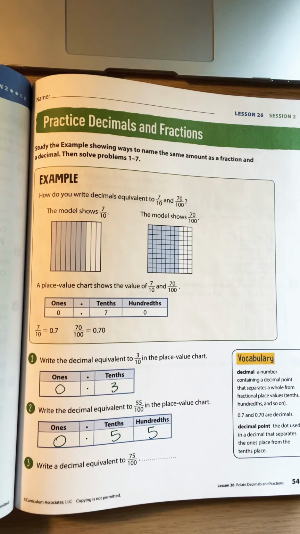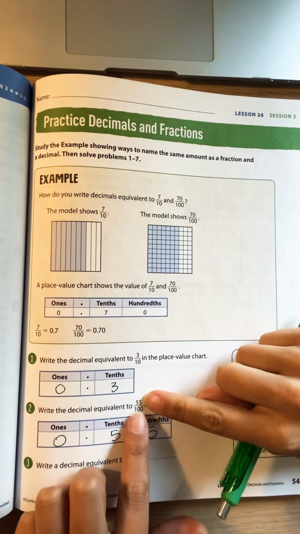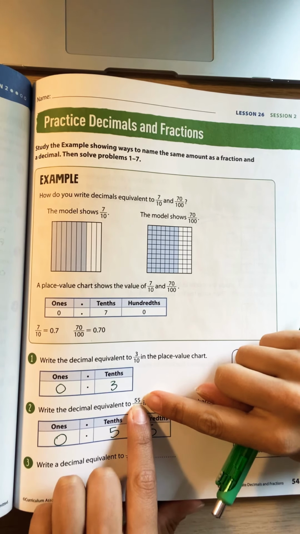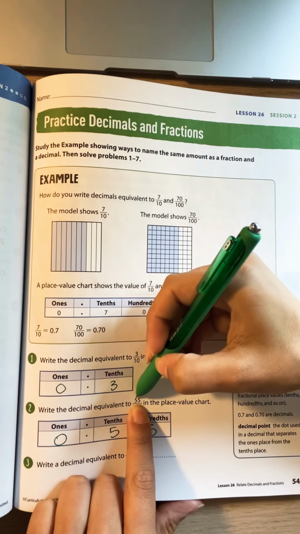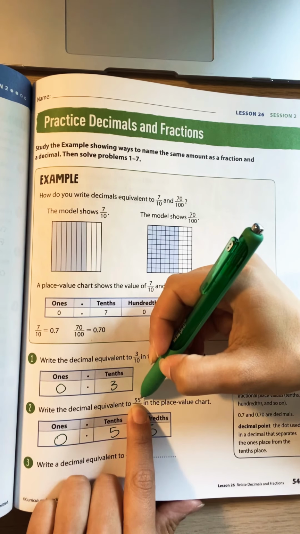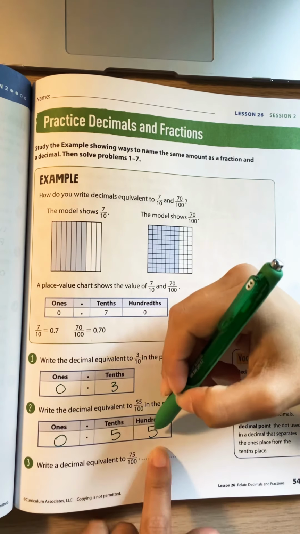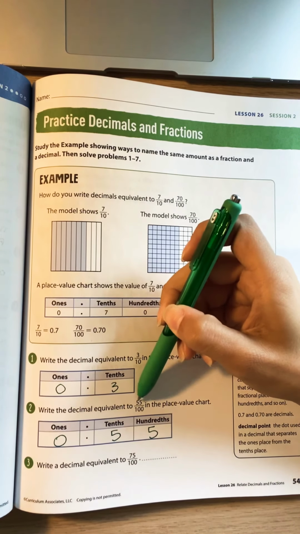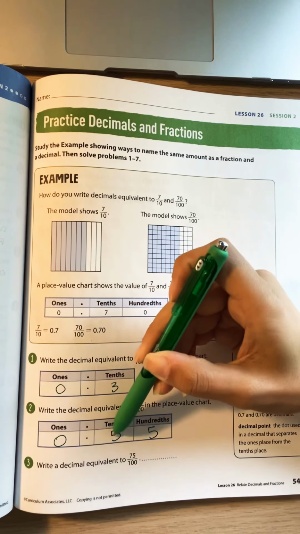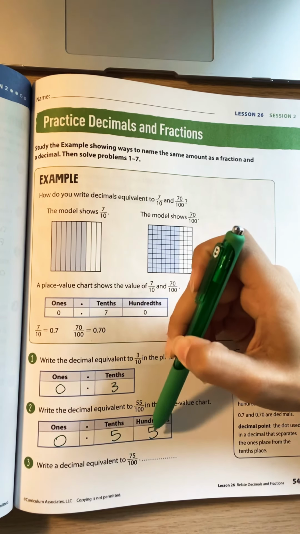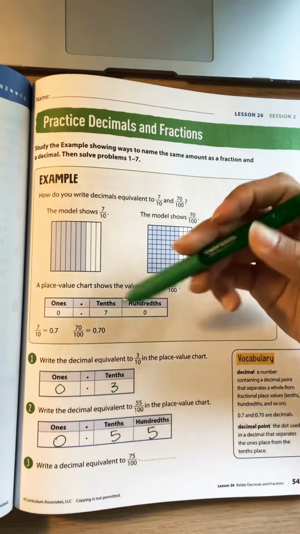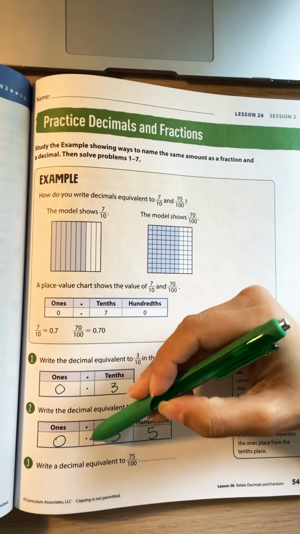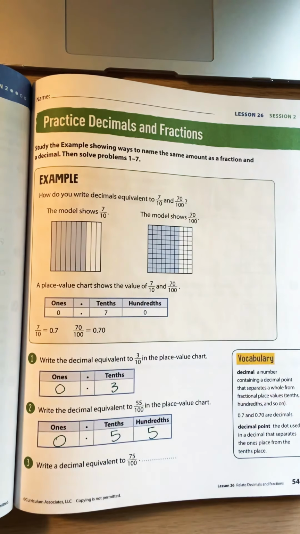55 hundredths. Because if you look at just 55, there's 5 tens and 5 ones. But it goes in the other direction because it's less than 1. So in the tens place, really in 50, there's a 5. In the ones place, even though it's really hundredths, is 5. Sorry if I'm confusing you more. 55 hundredths. Number 3, write a decimal equivalent to 75 hundredths.